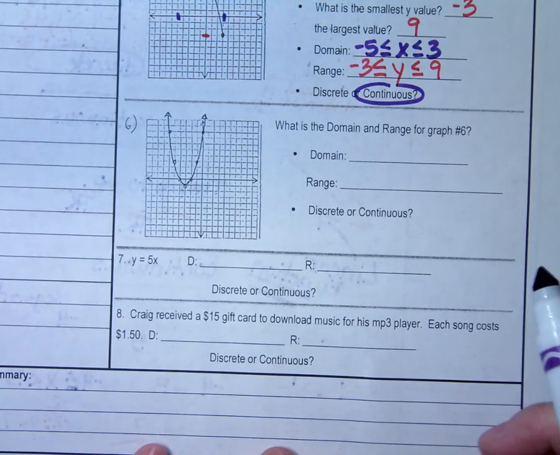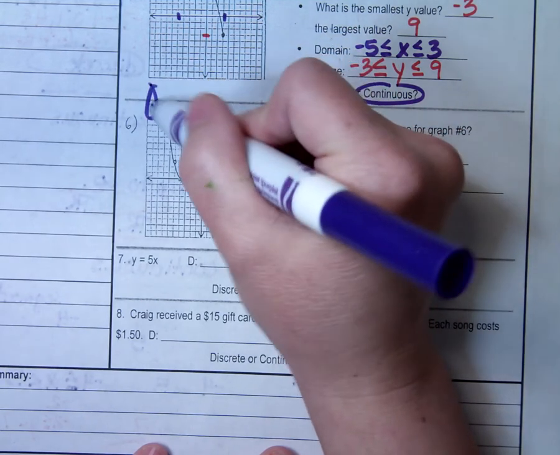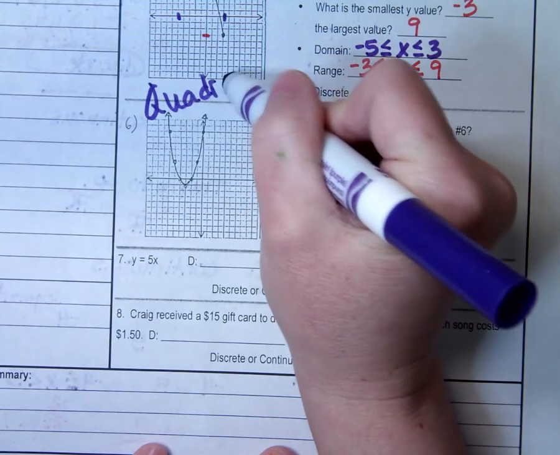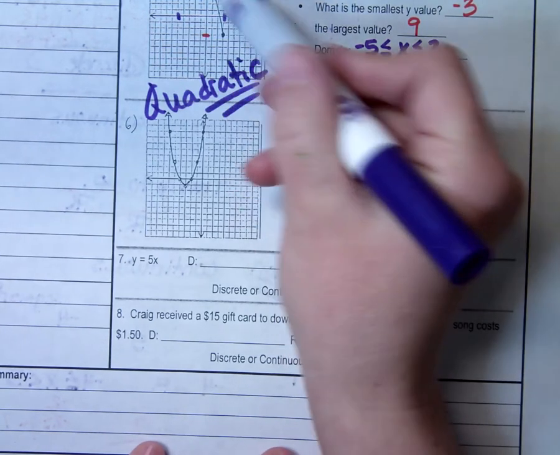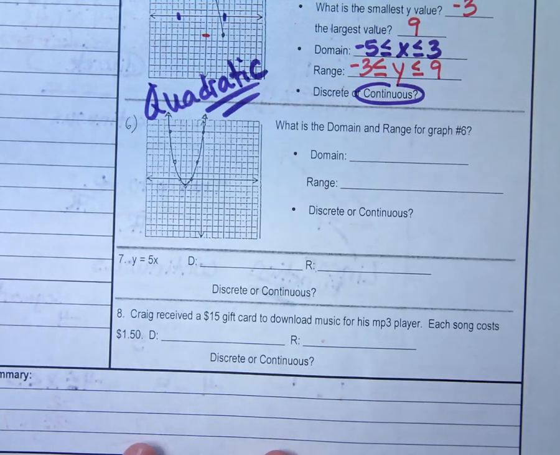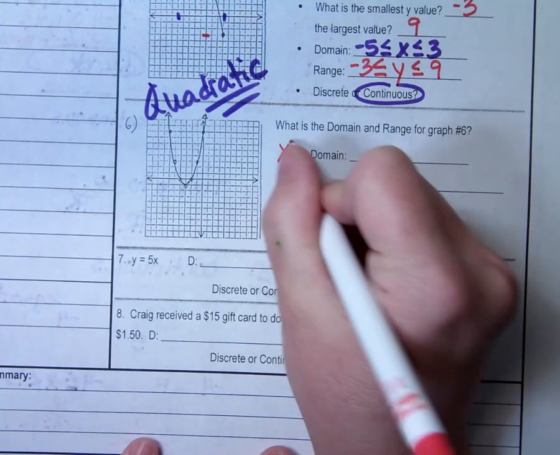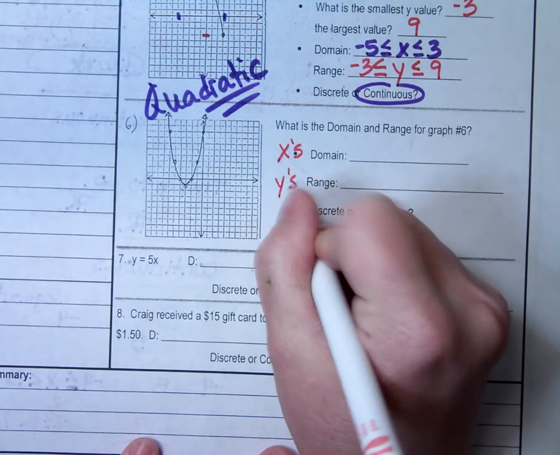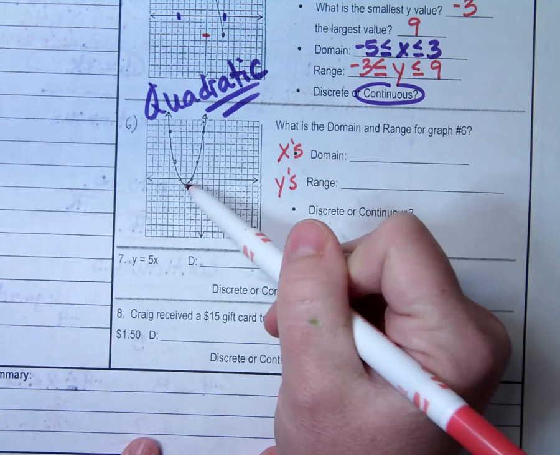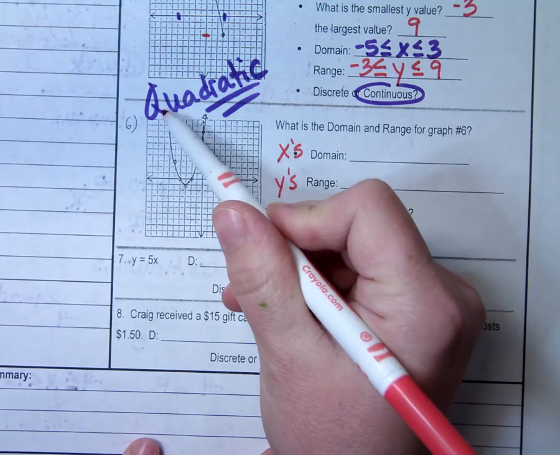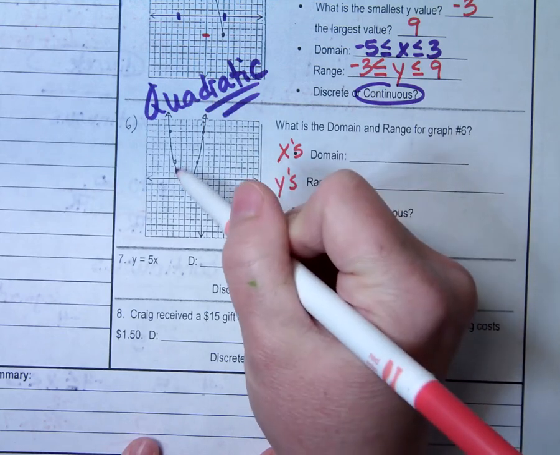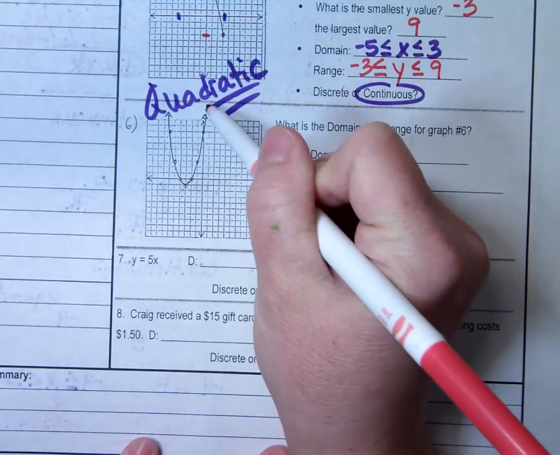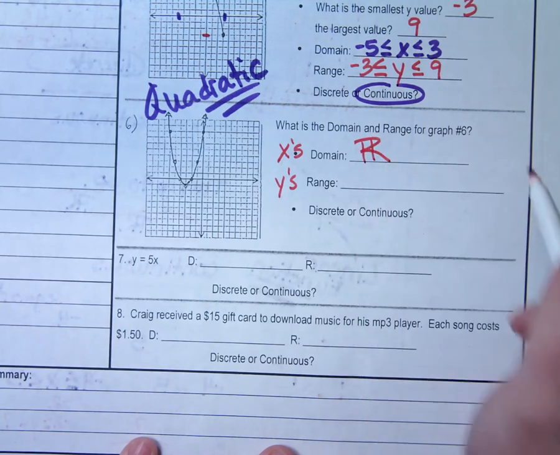Okay, number 6. This is another quadratic. I'm going to go ahead and just write quadratic on 5 and 6. These are our parabolas, our U-shaped graphs. So these are our quadratic functions. Okay, domain, remember, I'm thinking about x's. Range, I'm thinking about y's. So my x's, do I go forever to the left? Do I go forever to the right? I sure do. It goes forever to the left, forever to the right, so the domain is all real numbers.